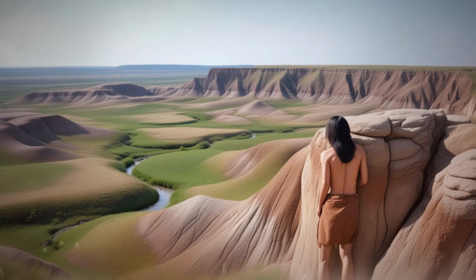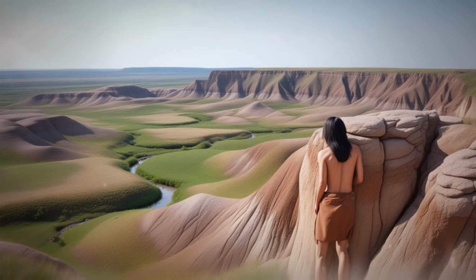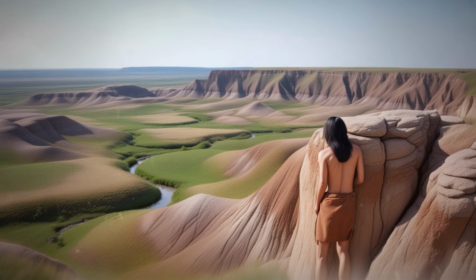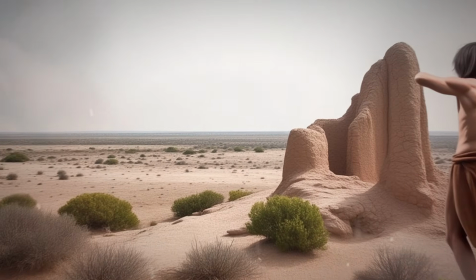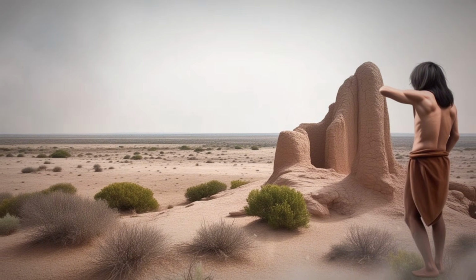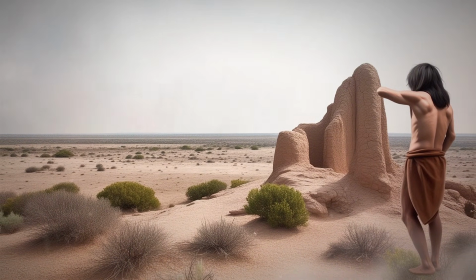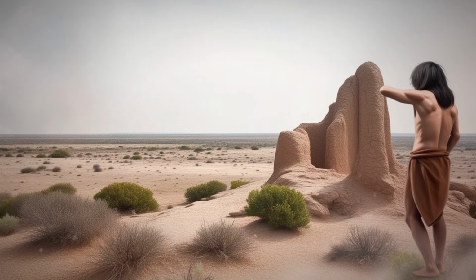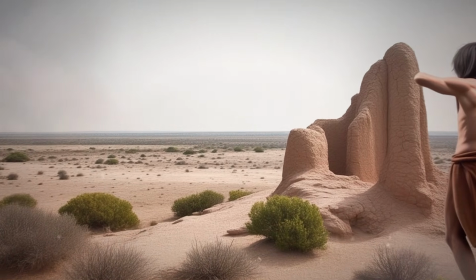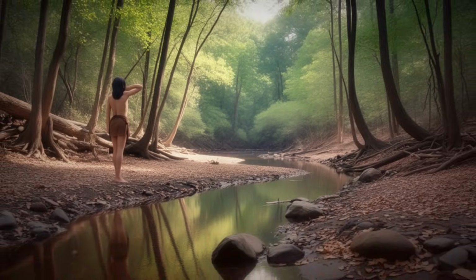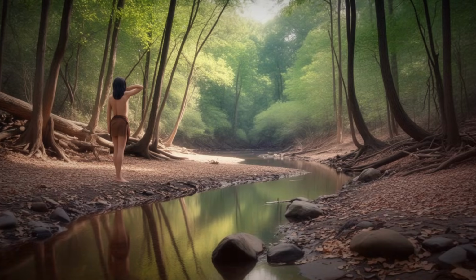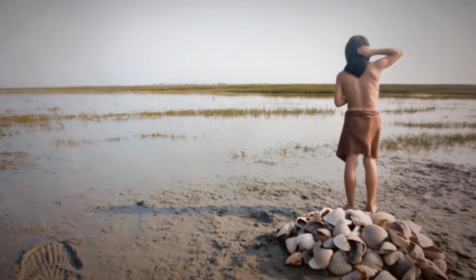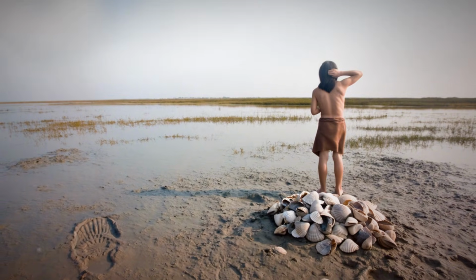The investment in creating and maintaining these features suggests territorial behavior and reduced mobility compared to earlier periods. Cemetery sites appear during the late Archaic, providing evidence for territorial claims and social complexity. The Ernest Witt site in south-central Texas contained over 50 burials accumulated over several centuries. The Loma Sandia site in South Texas yielded over 100 burials.